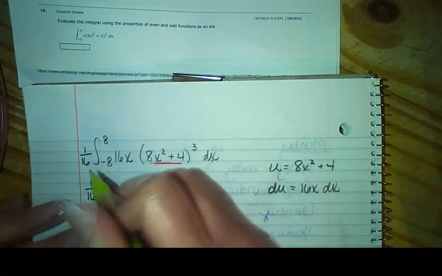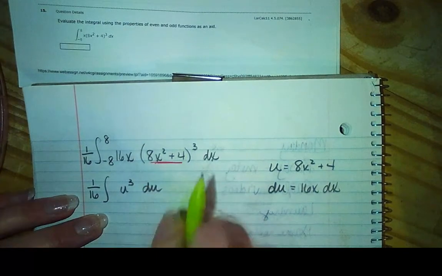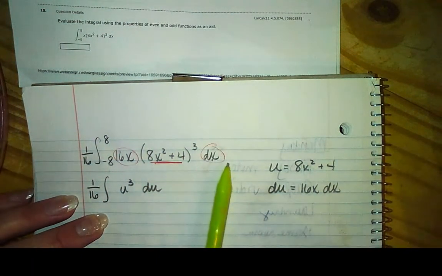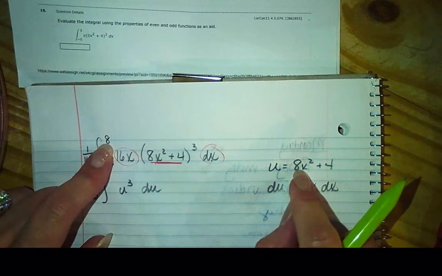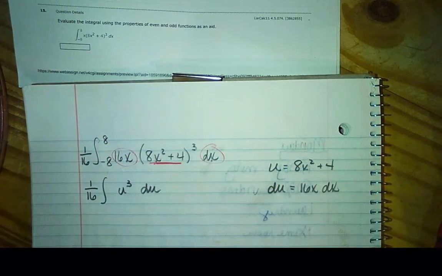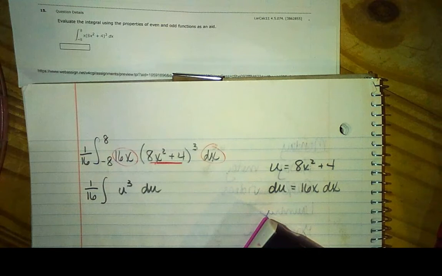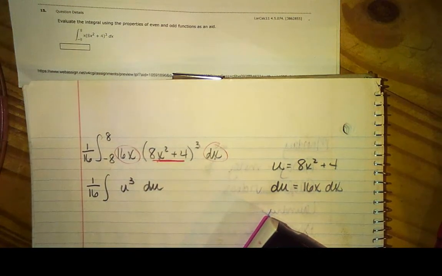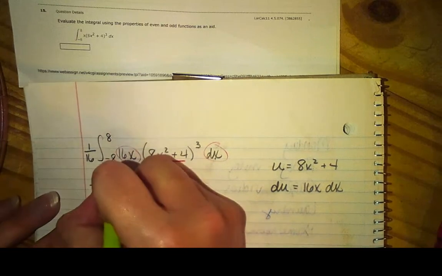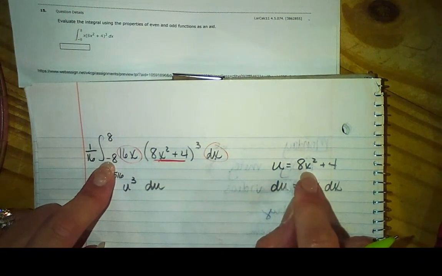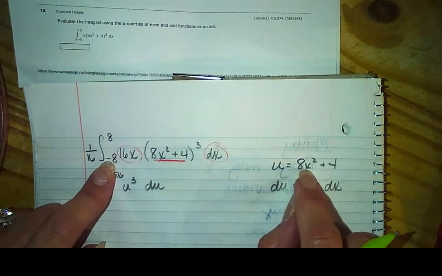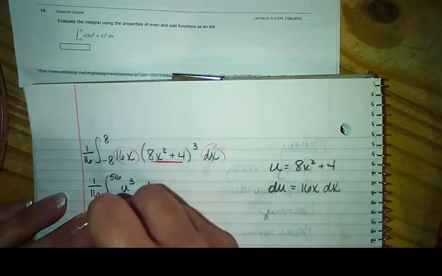So this is now u to the third du. Here's my du. And now just sub in here. So what is 8 times 8 times 8 plus 4? Or what is 8 times 64 plus 4? I don't know. Hang on. 8 to the third plus 4 gives me 516. Okay, so take your upper limit of integration and now take your lower limit of integration. So I get negative 8 times negative 8 is 64. So 8 times 64 is 512 plus 4 is 516.